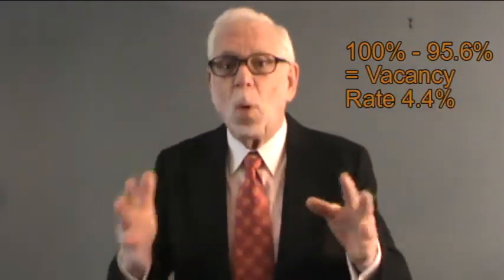And in this coming year, I hope to hit 97%, 2013. 2014, I want to hit 98%. Now the opposite of that is the vacancy rate. It's pretty simple. You just take 100% minus the 95.6 and get a vacancy rate of 4.4. So as the occupancy rate goes up, the vacancy rate goes down.